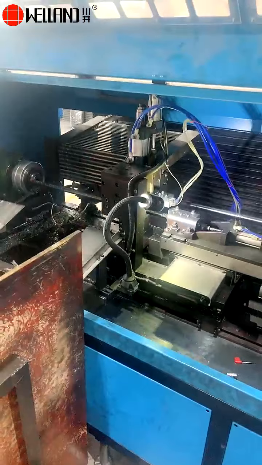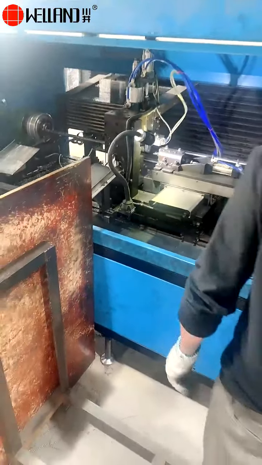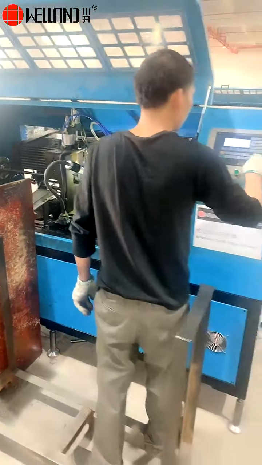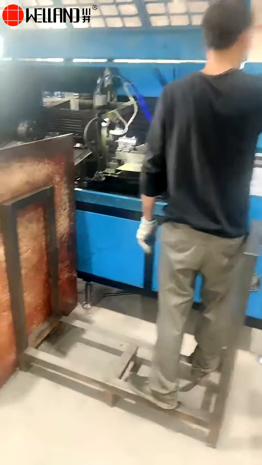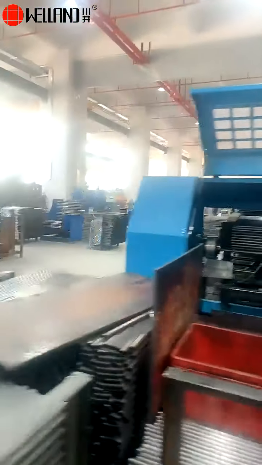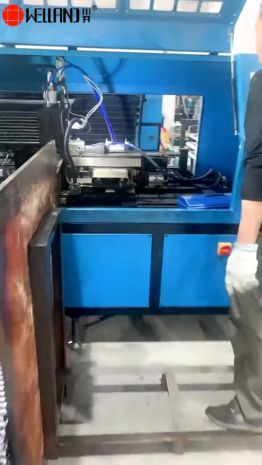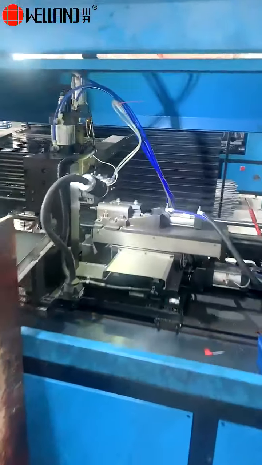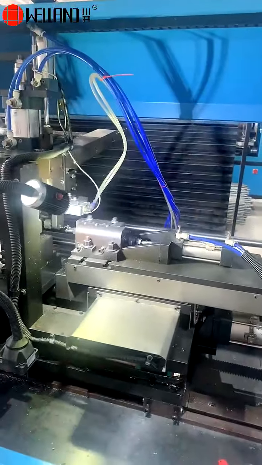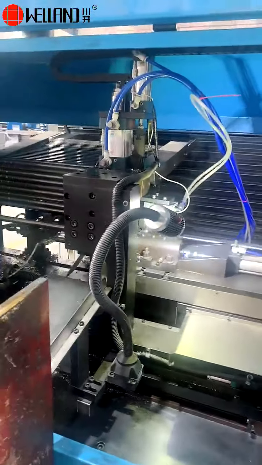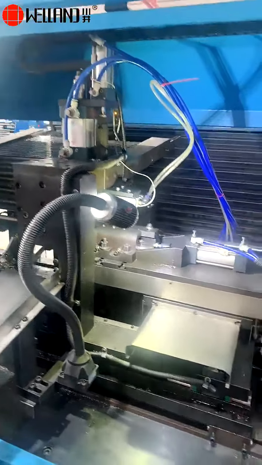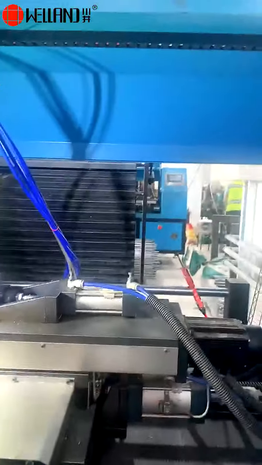It's used for tapping on the inside of the tube ends. Now for the tube production, we mainly use the automatic machine to speed up our production capability.